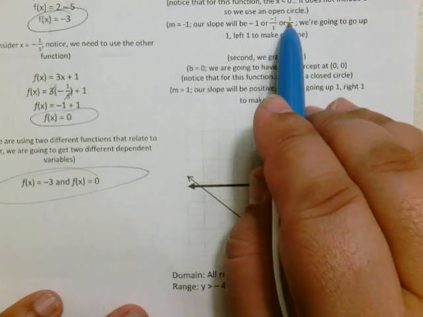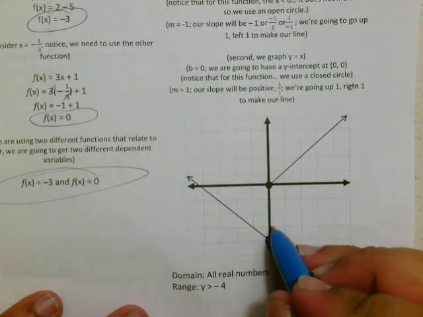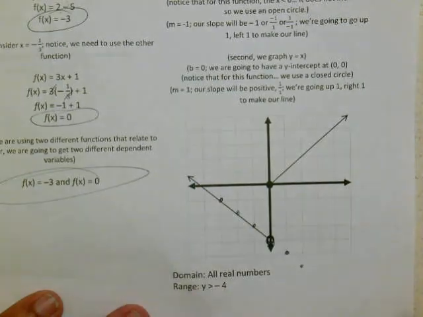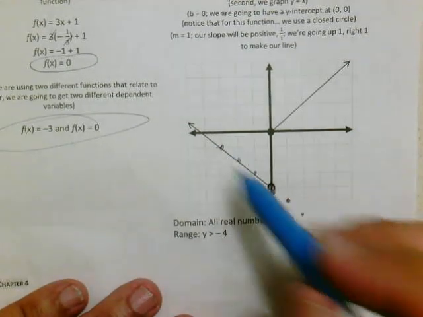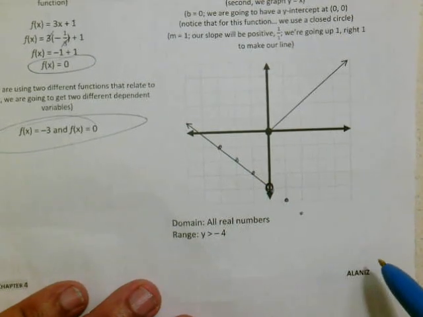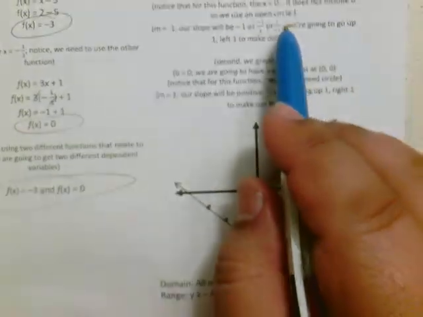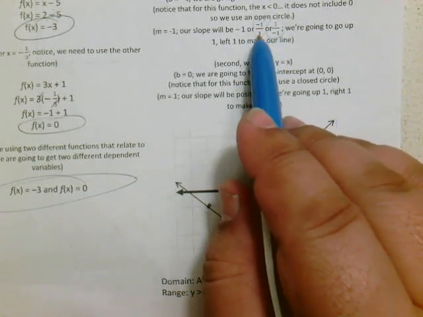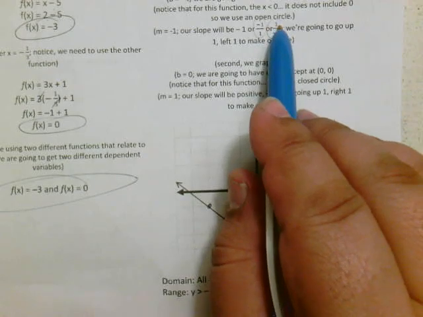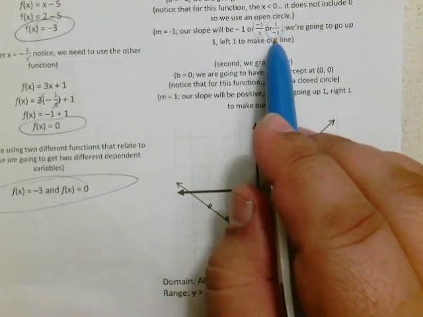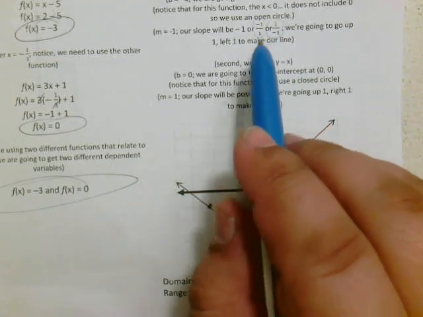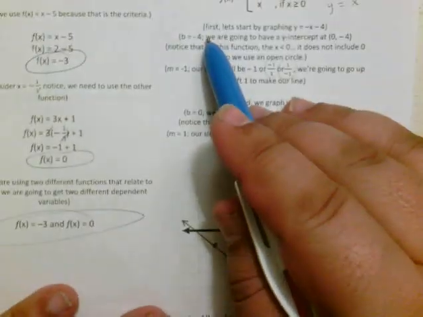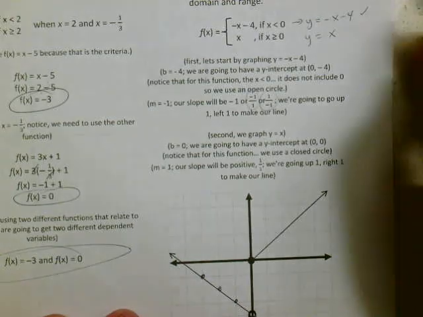This would be up 1 to the left 1. So from here, up 1 to the left 1, up 1 to the left 1, up 1 to the left 1. You see? That is much more practical to go that way than it is to go this way. Okay? And I can do that because these two are the same. It doesn't matter if you go down one and to the right one, or up one and to the left one. They're the same. We can move that negative to either side. Now, using the slope and the y-intercept, we have successfully graphed this one.